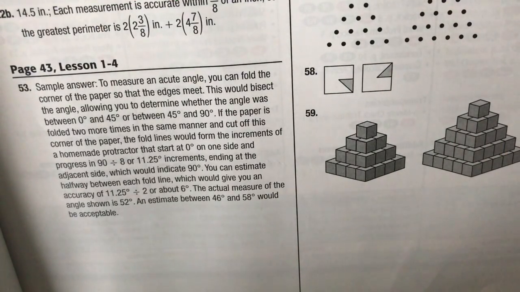The actual measure of the angle shown is 52 degrees. An estimate between 46 and 58 would be acceptable.